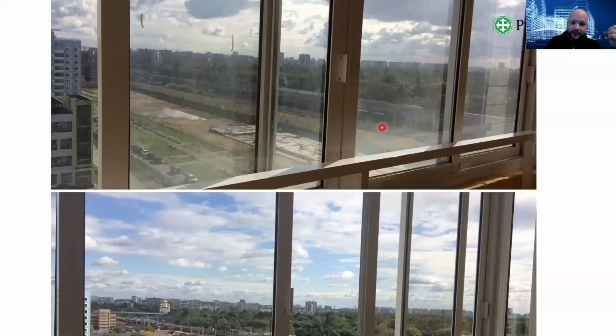You see, if you have a balcony without any coatings and you do not wash the glass from outside for about half a year, between the washed and unwashed windows the light transmission difference will be about 10%.